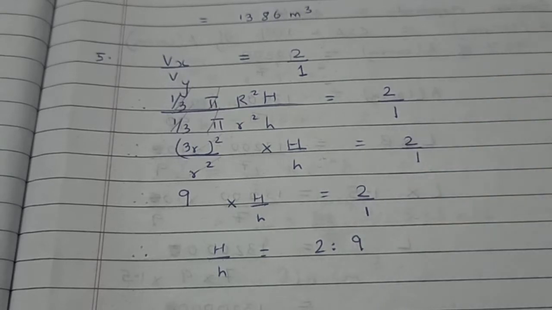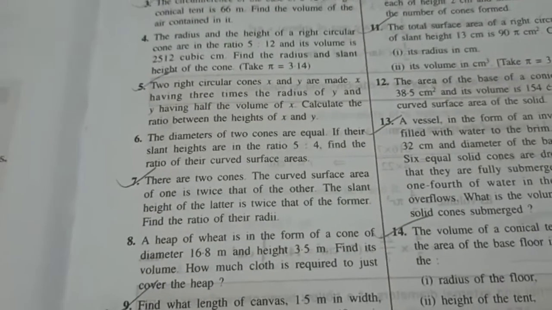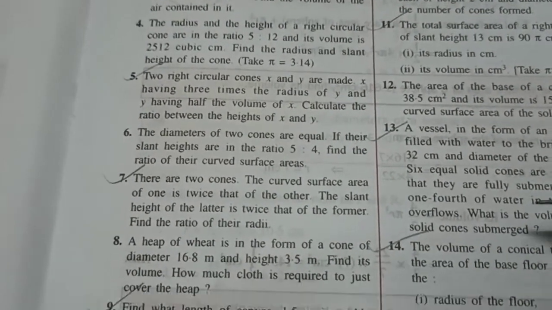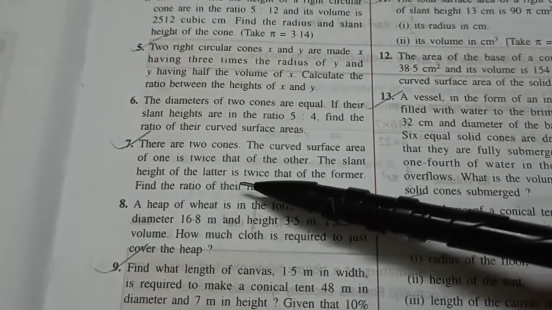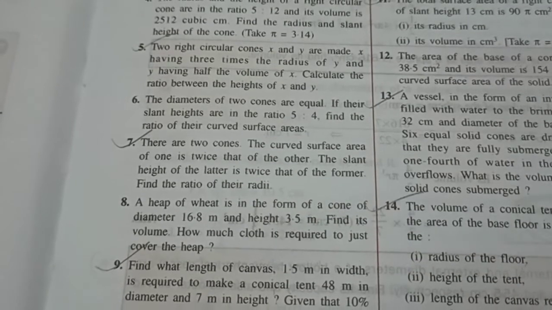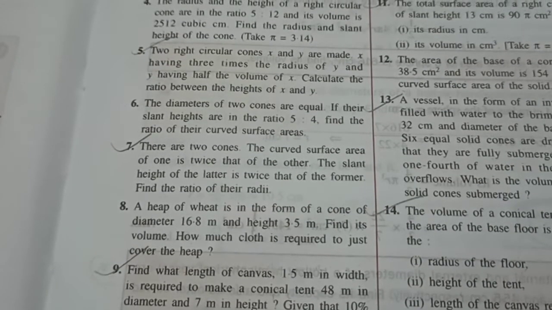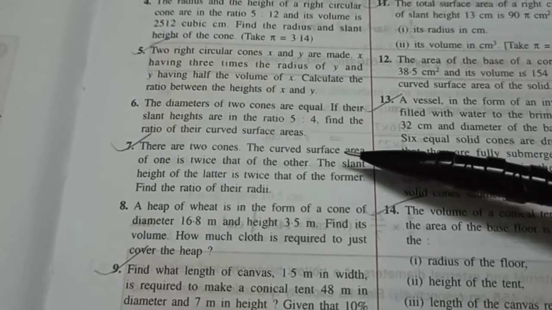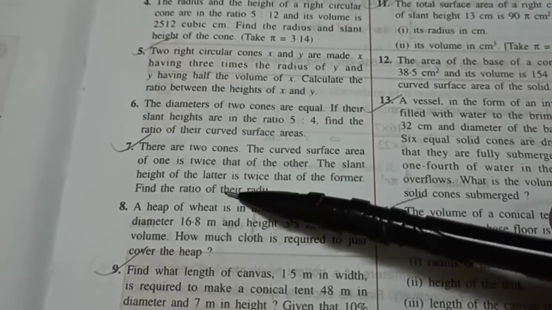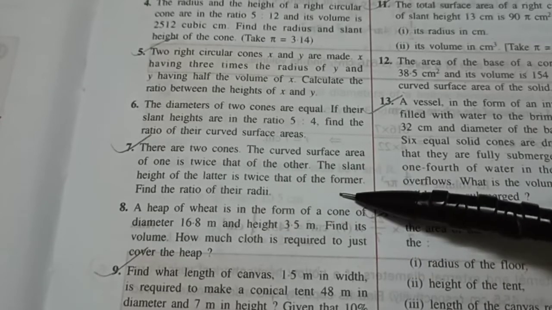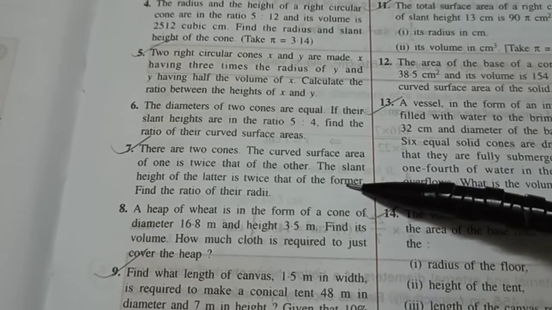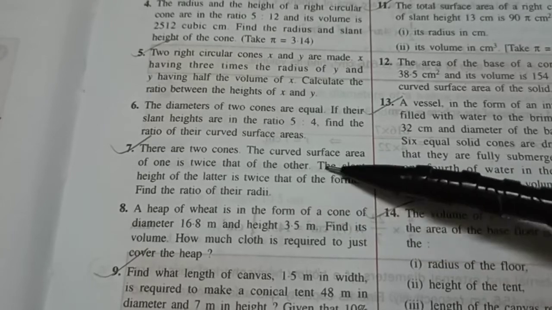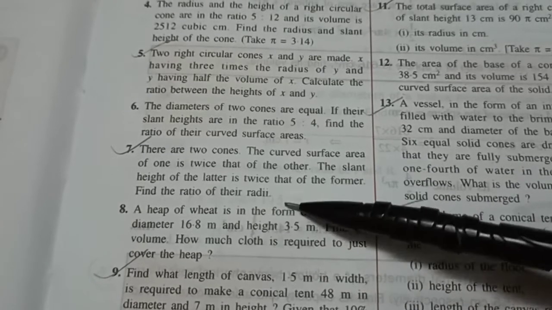Next, the 7th sum. There are 2 cones, and the CSA of one is twice that of the other. So again, ratio can be found out, 2 upon 1. The slant height of the latter, that is the second cone, is twice that of the former. That is, the first slant height upon second slant height is 1 upon 2. Find the ratio of their radii.